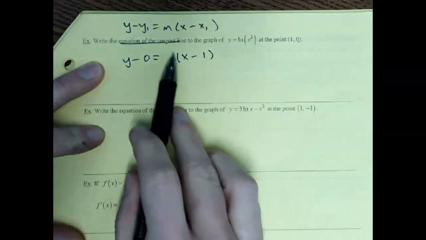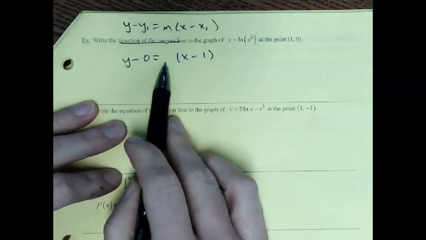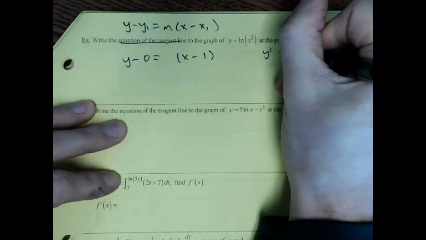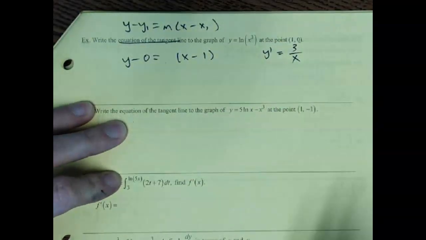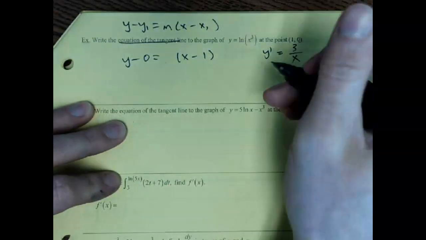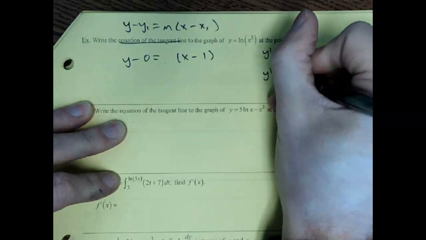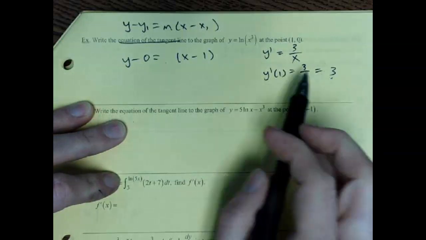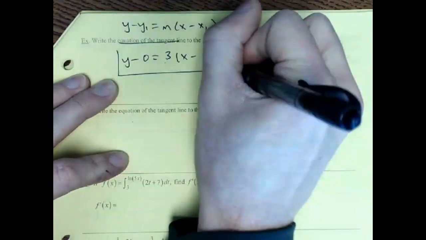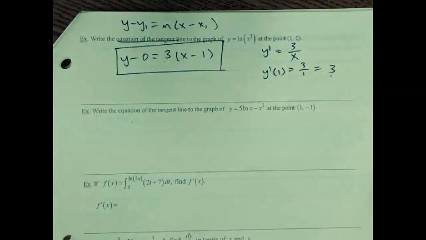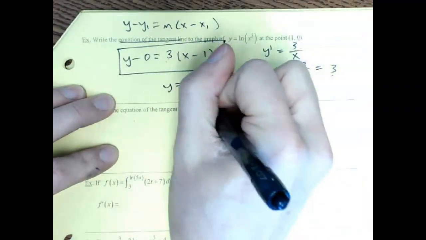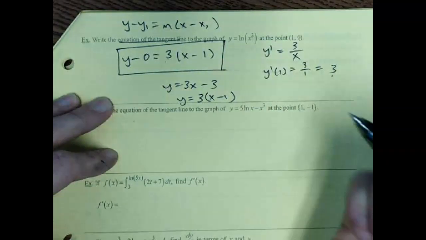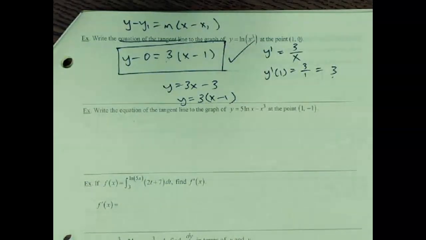So remember, that's your m value. That's the slope of the graph at that specific point. So I'm going to have to take the derivative and then plug in. So here we go. ln of x to the third power. We just did it, right? We just did this a second ago. The derivative, we literally just did it, is 3 over x. So therefore, plug in the x value. The derivative when x equals 1 is going to be 3. So then the slope of the graph at that point, which is the slope of the tangent line to the graph at that point, is just 3. And if you wanted to distribute it, you could write y equals 3x minus 3, or you could just rewrite it as y equals 3 times x minus 1. All those are fine, but typically you're just going to leave it in point slope form unless it tells you otherwise.